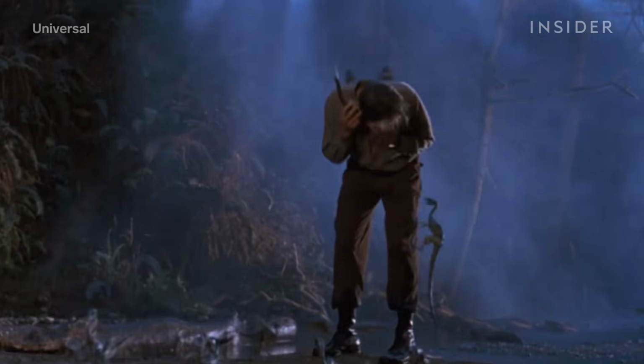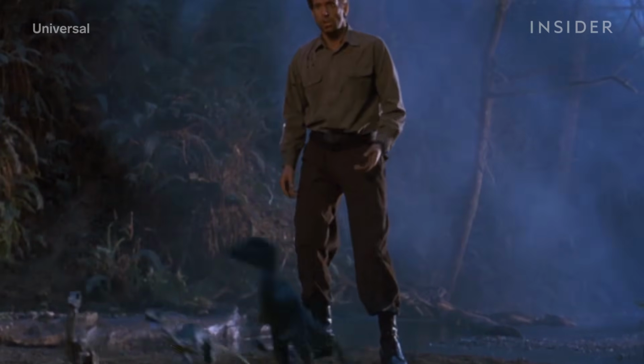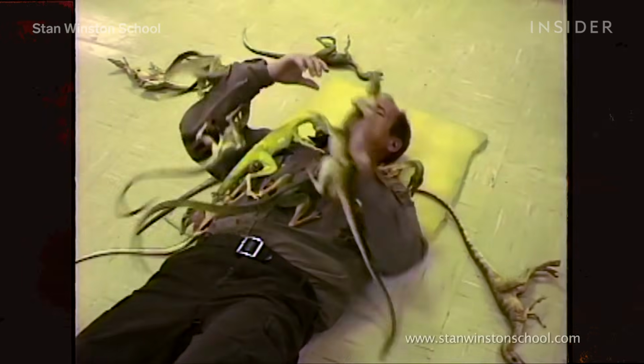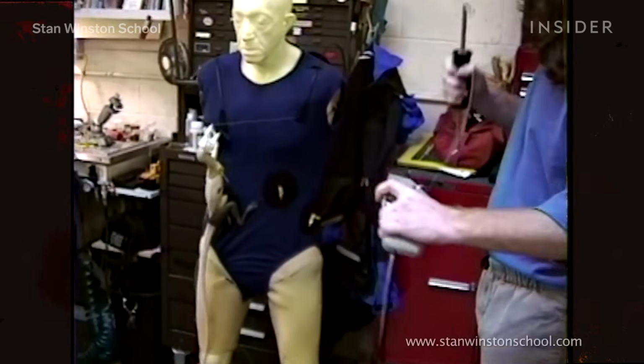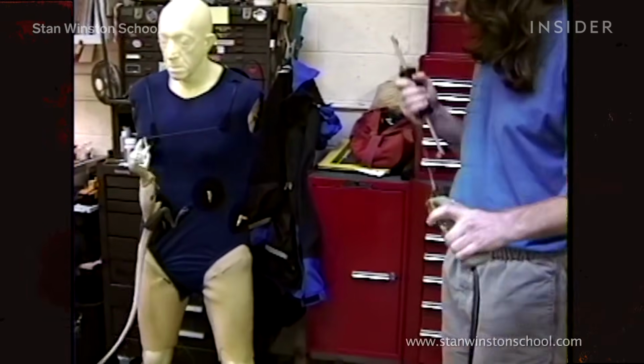For this shot of Stormare trying to grab and pull the compies off, the team used a puppet with high-powered magnets on its feet. These magnets attached to other magnets sewn into the actor's clothes, making the compy difficult to pull off. The puppeteers could also be as close to the puppets as needed, since they could just be erased in post.